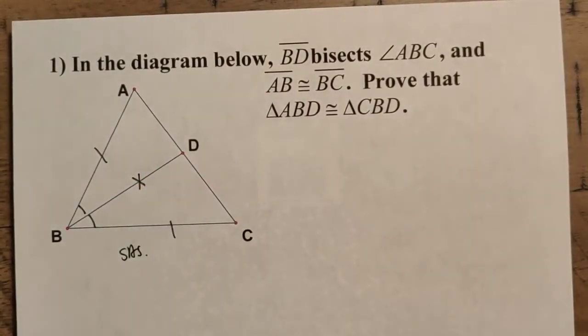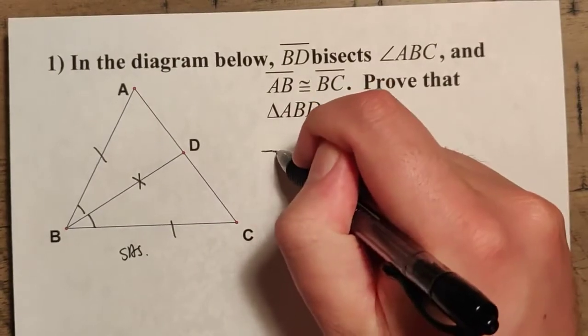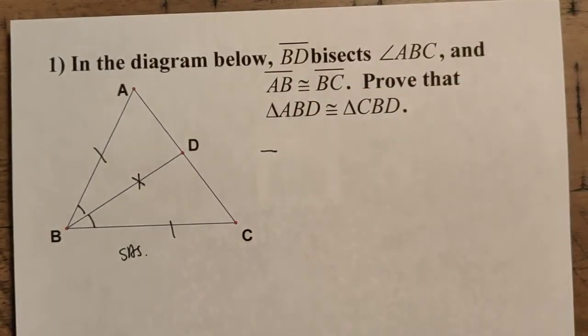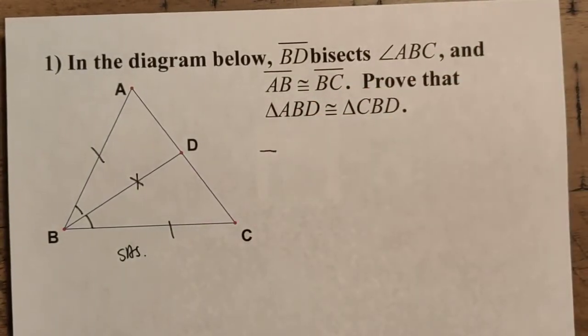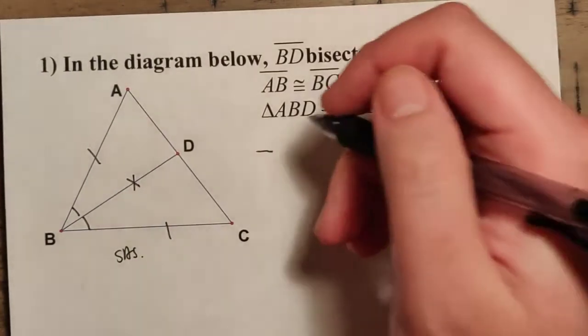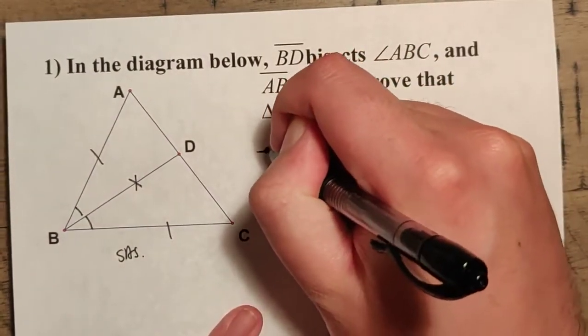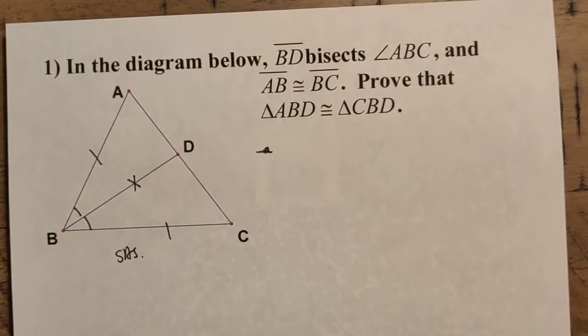Okay. So now it's just a matter of assembling our proof. I'm going to write this as a paragraph here. You can do this in two-column form, but I'm going to choose to write this as a paragraph. The nice part about this is that it works very similar to what we did yesterday. We just simply list everything out and mention everything.